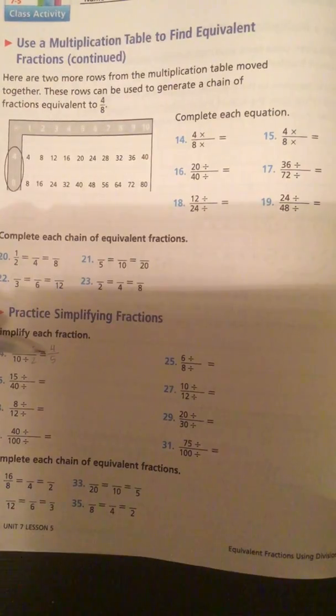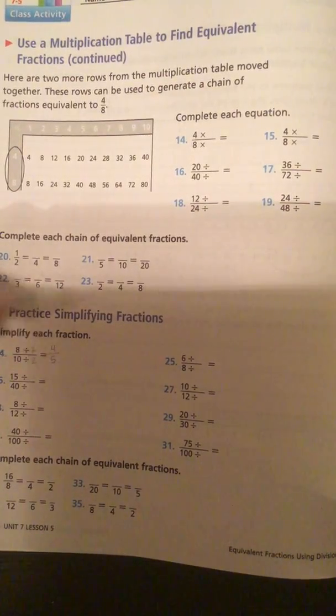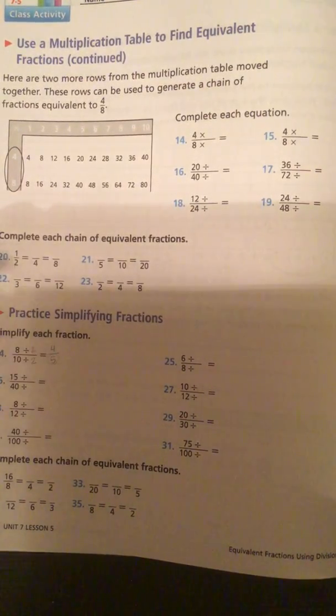My next question to ask myself: can I go any further down? And the answer is no, because I have a 5 in the denominator. Remember, a 5 is a prime number, so therefore it cannot be reduced any smaller.